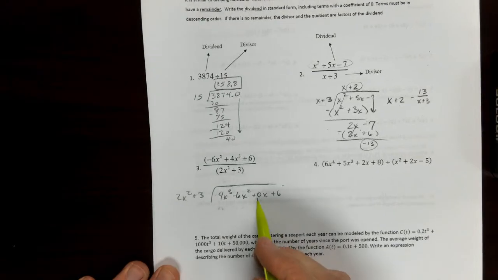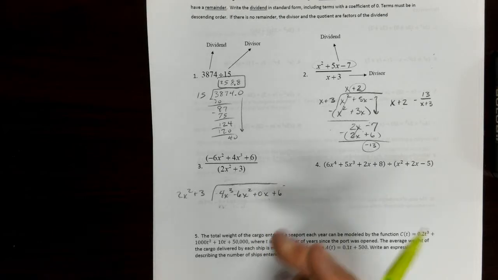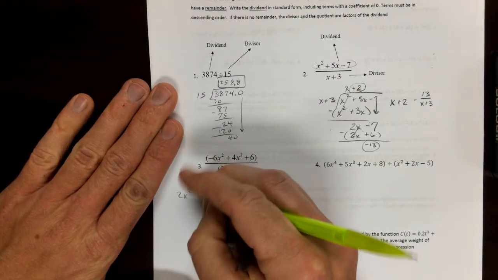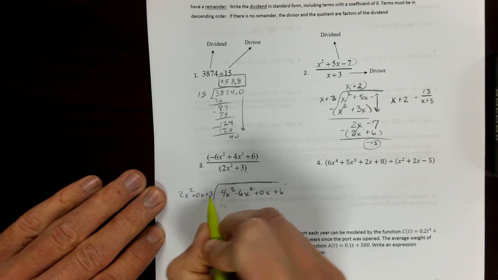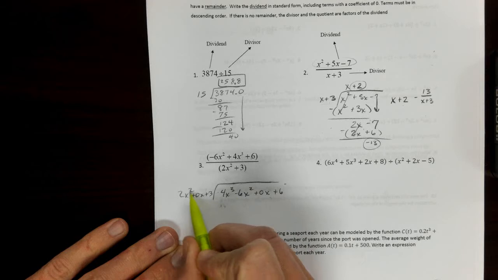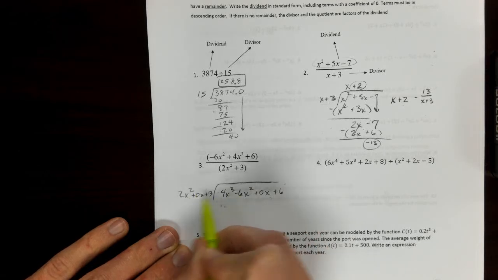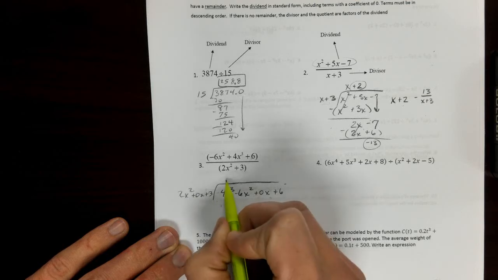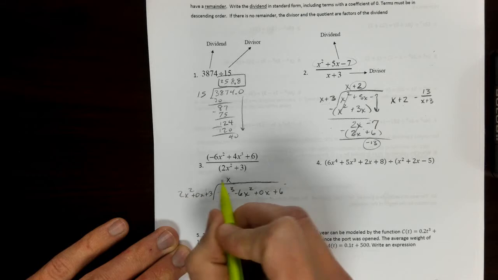Alright, so what we did is we included this term that was missing in our dividend, but let's also include the term that's missing in our divisor. So 2x squared plus 0x plus 3. Alright, now we're looking at what term times 2x squared gives me 4x cubed. So I know I need an x to the first power. Alright, I've got 4, I'm going to divide by 2 and I get 2x.